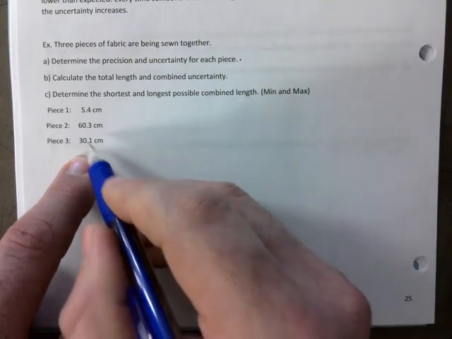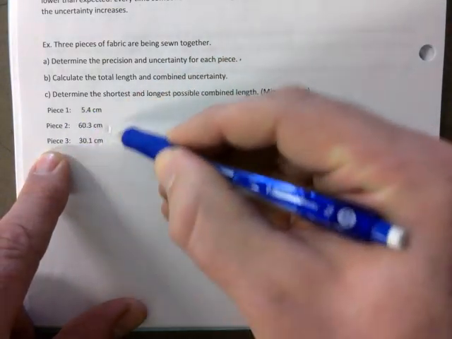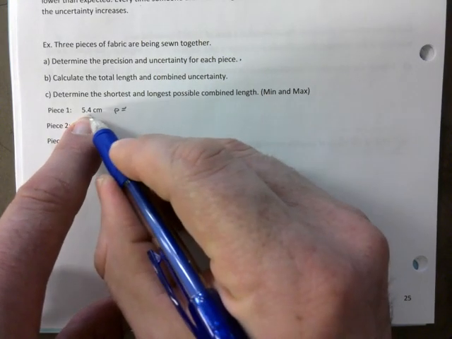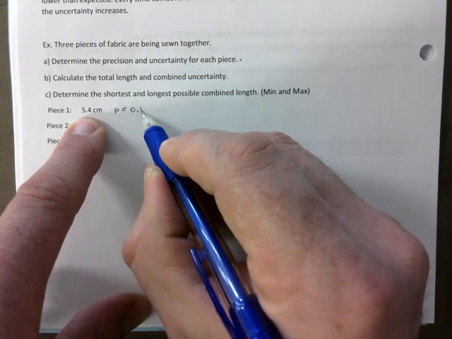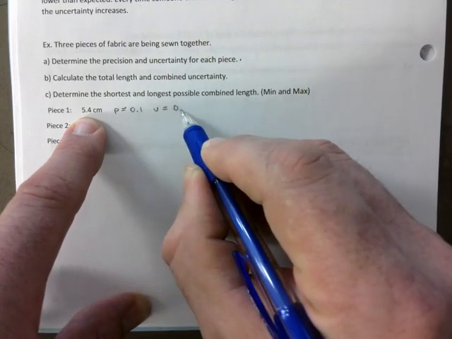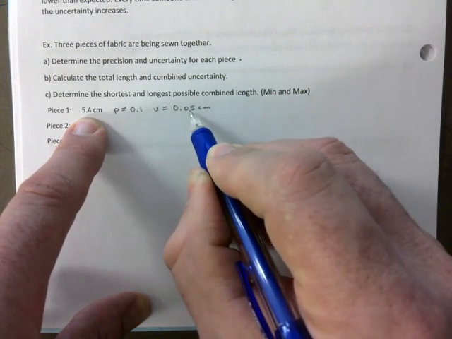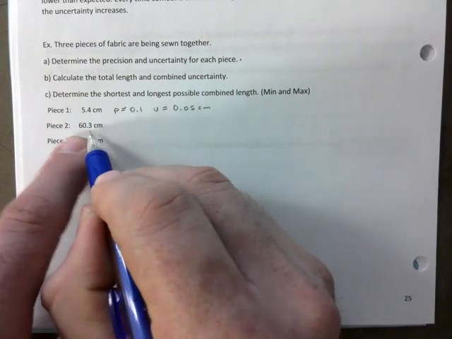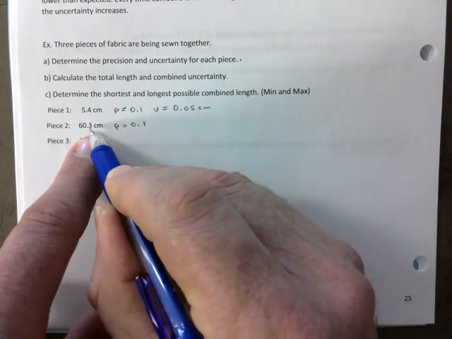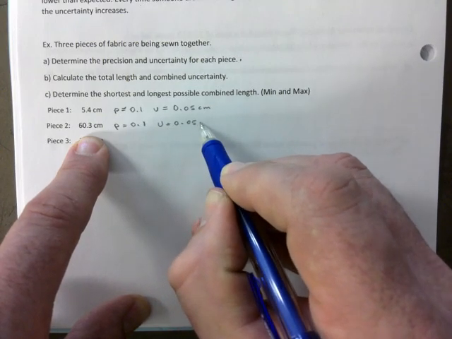So what I like to do is, when I have my pieces, let's say they just mention it in a text, I like to line them up like this, and then I figure out the precision of this. What's the precision of this? 0.1, correct? And the uncertainty is half of that. That's 0.05 of a centimeter. This is really what we're after. Then piece number 2, guess what? It has the same precision, right? It's just 1 decimal place. Happens to have the same uncertainty.